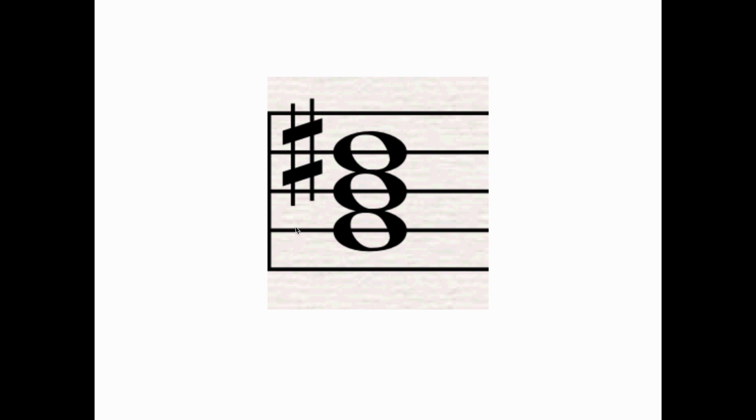Here we have an augmented triad. Again, the root note is a G. We don't have the treble clef on this screen. However, it is a continuation of the bars seen in earlier slides. The second note is a B, which is a major third above the root, which is a G. And the third note is a D sharp, making it an interval of an augmented fifth from the root, thus constructing an augmented triad.